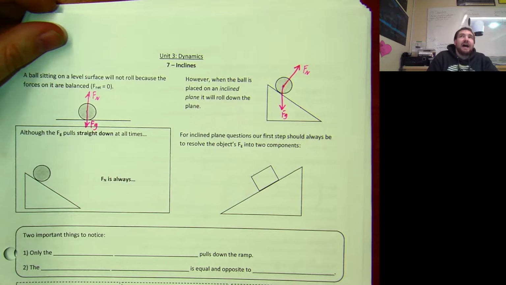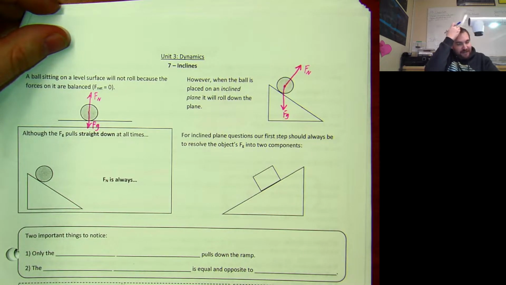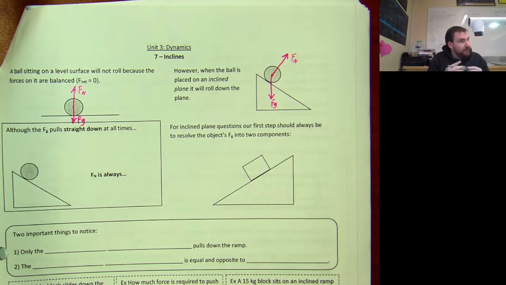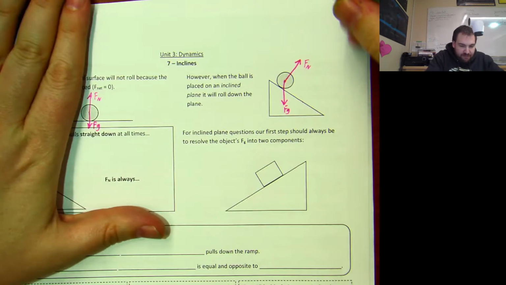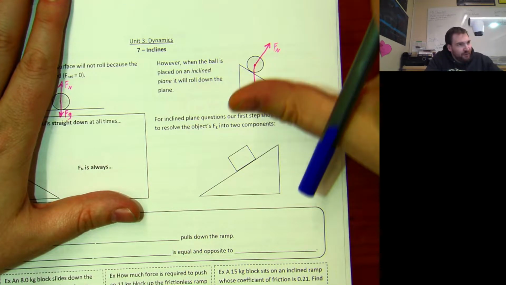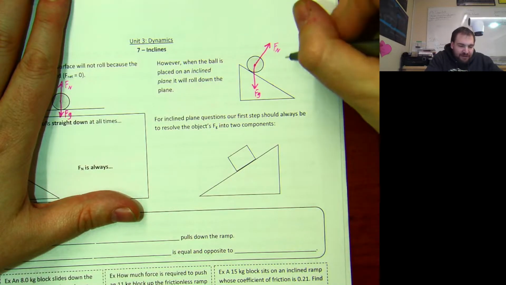I'm going to introduce you to a concept here called components. We're not going to do a ton with it, but we're going to do a little bit with it. Is there going to be tests on this? There might be one question on the test with inclines. It's pretty minor. I won't do a lot with inclines, but I'm going to introduce this to you.